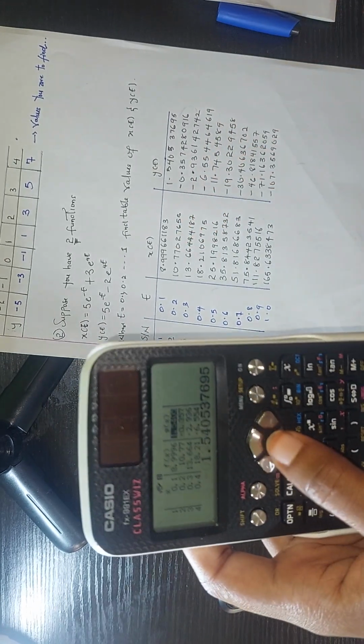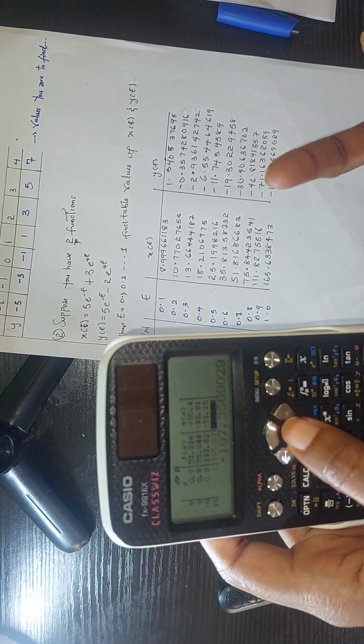So you see, it's so simple and it saves your time. You don't have to start to input all of this.